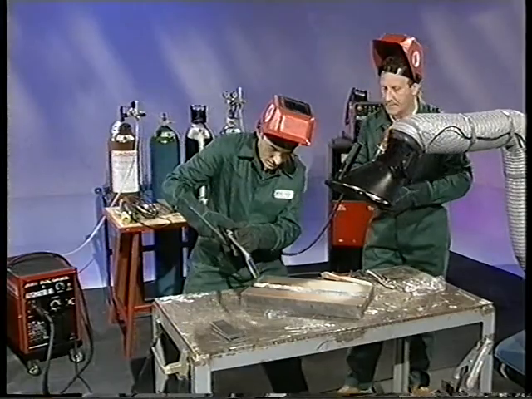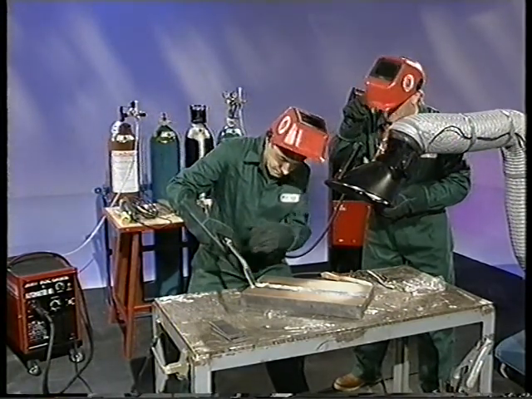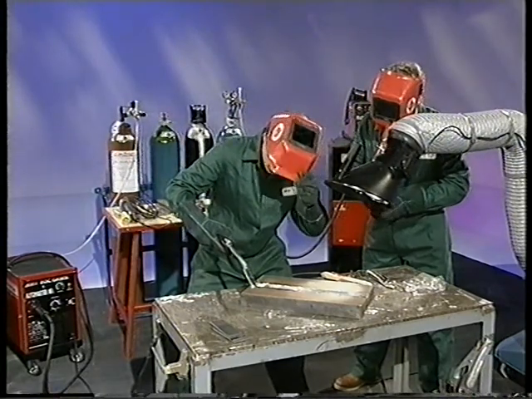Right, let's give it a try then. Put it nearly in place. Do I start on the old weld tack there? Yeah, and then run into the material. Right, here we go then. Mind your eyes.